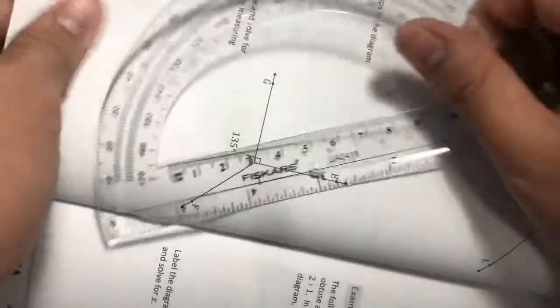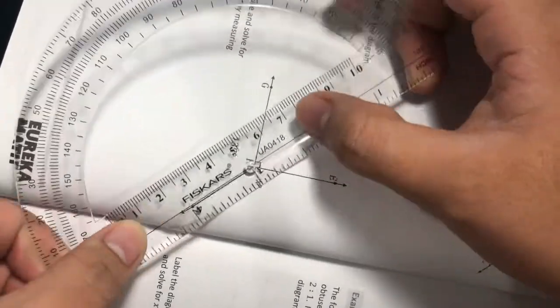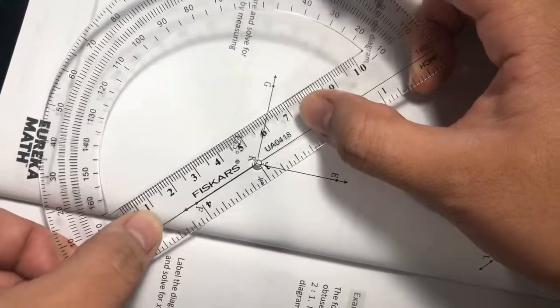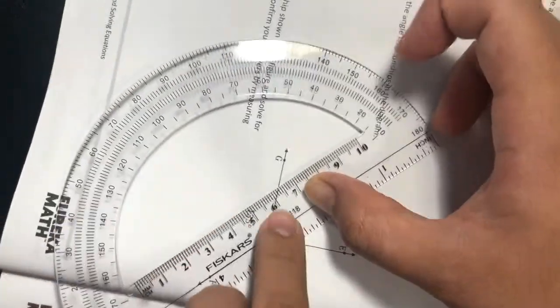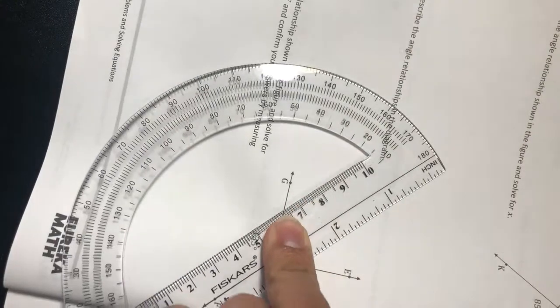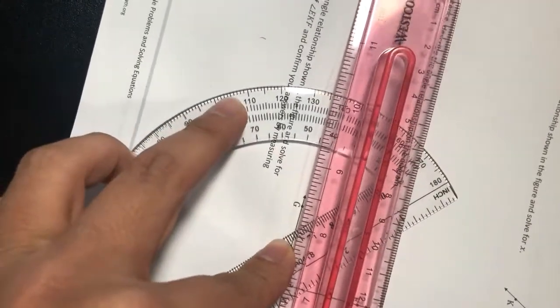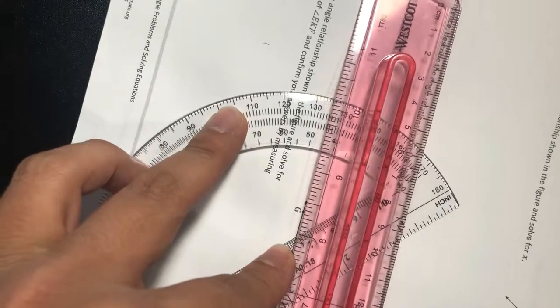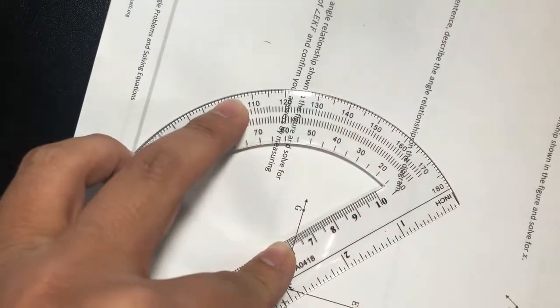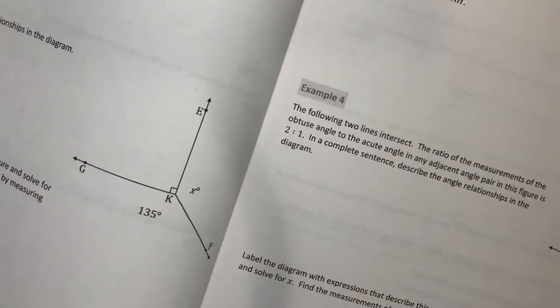Okay, so again, the hole in the middle overlaps the line. There is the line there. 135.